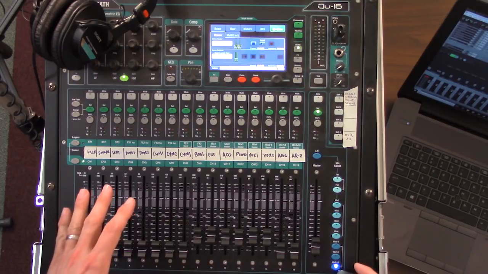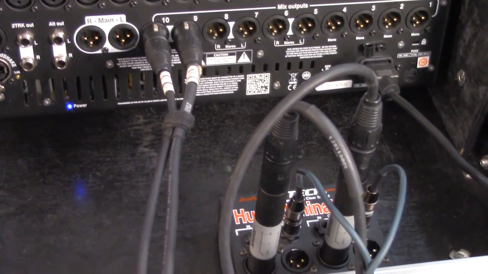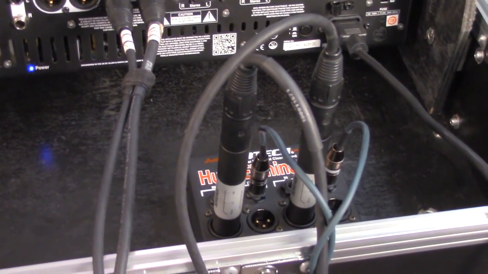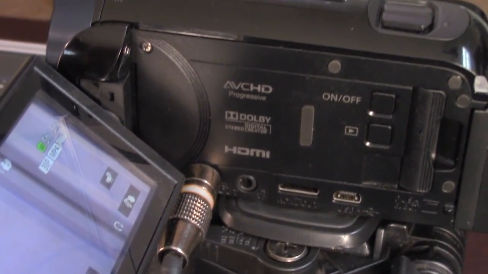Right now, I have this Allen & Heath Q16 board connected to my Canon R800. I'm going out through the mixer's XLR connectors from stereo aux output 9/10, and running an XLR cable through the A15 line adapters into the hum eliminator, and from there running a dual 1/4 inch to 1/8 inch stereo cable into the camera.